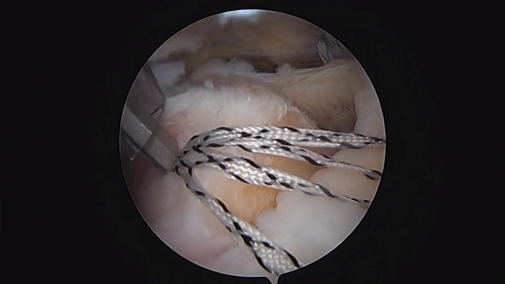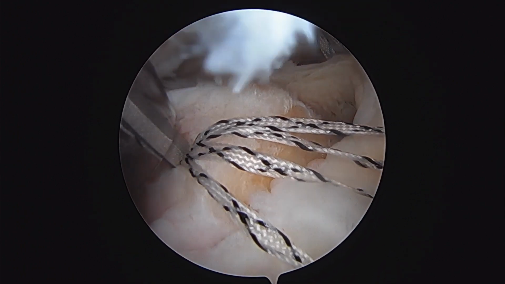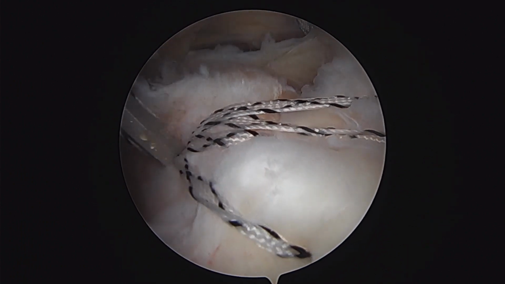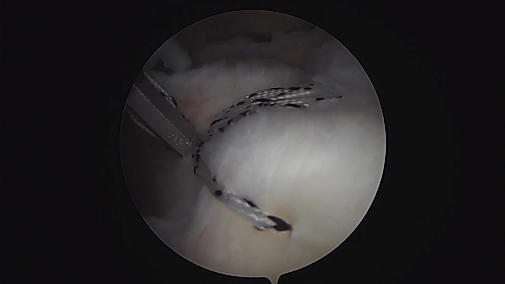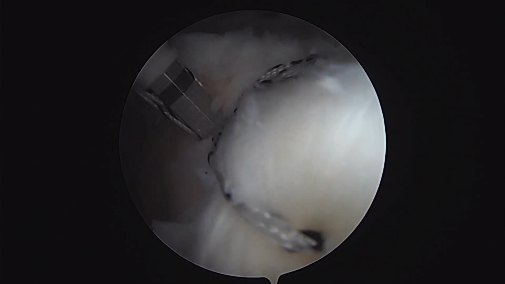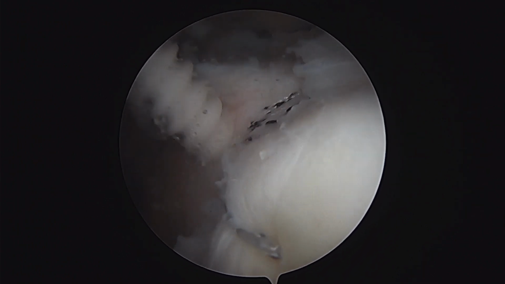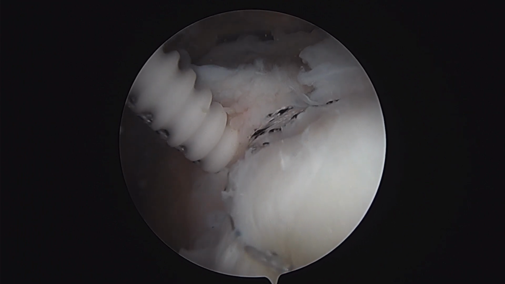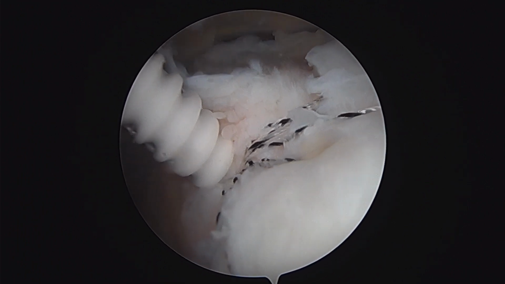So now we're going to secure these 4 back sutures into the bone. We're going to place them into a very small hole that we make in the bone, and then we're going to place a special screw to hold them in place. And this screw is not metal, it's actually an absorbable screw, so over time this material actually resorbs.